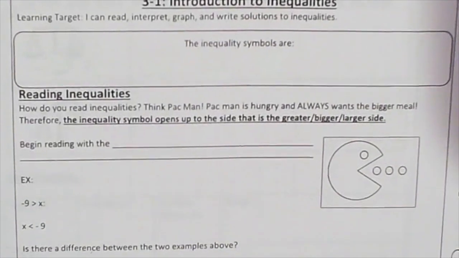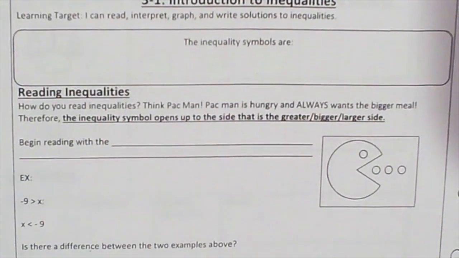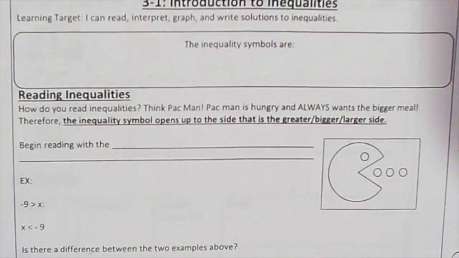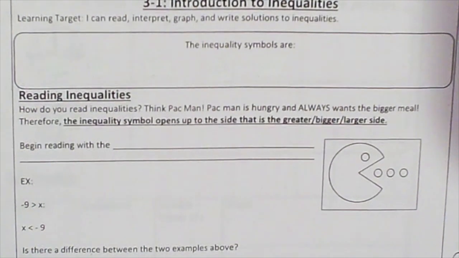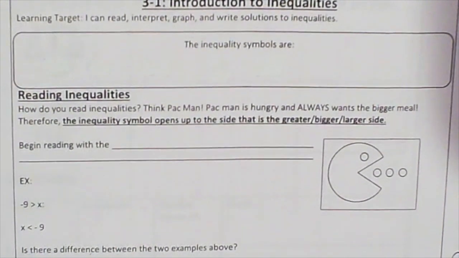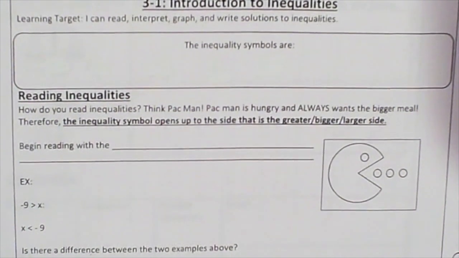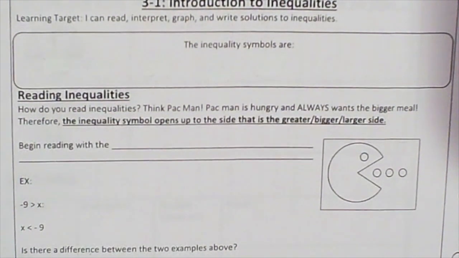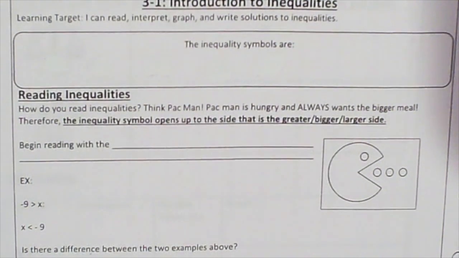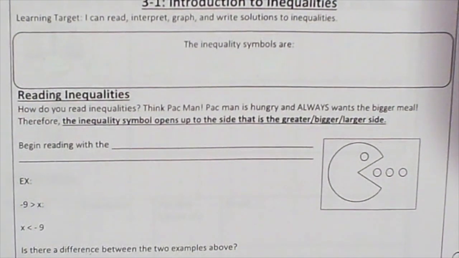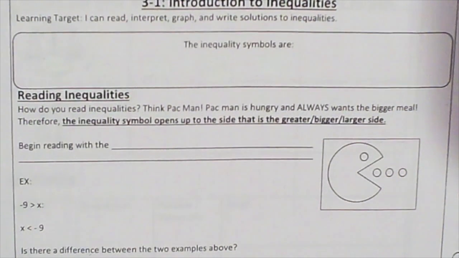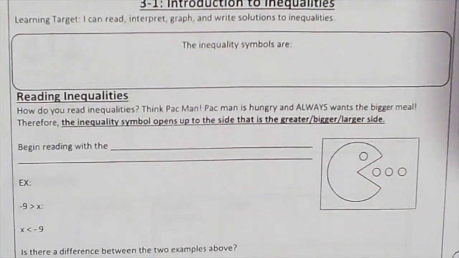Hi everyone, and welcome to Unit 3, in which we'll be talking about how to solve inequalities. Today's lesson is specifically 3.1, which is our formal introduction to inequalities. And by the end of this video lesson, you should be able to read, interpret, graph, and write solutions to inequalities. So let's begin our journey into Unit 3.